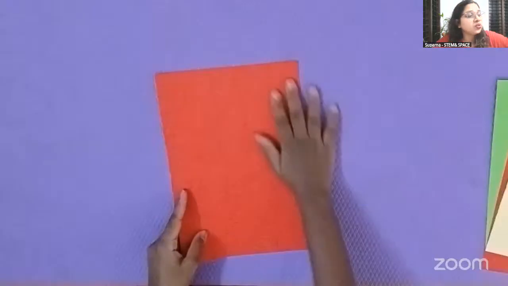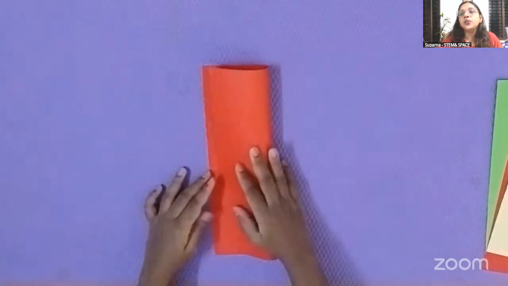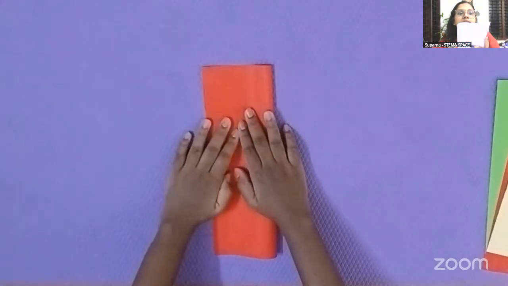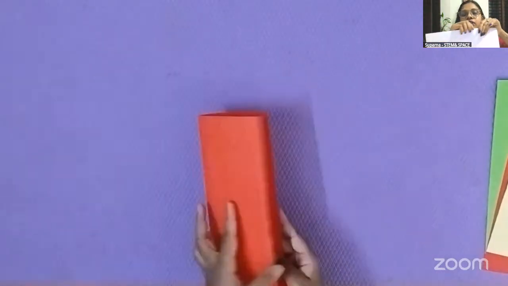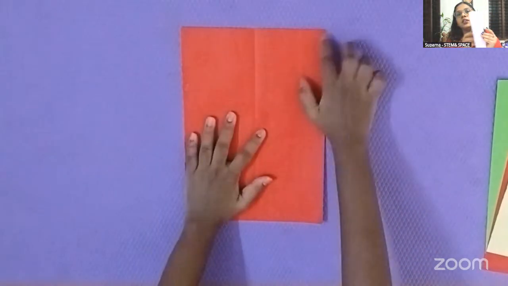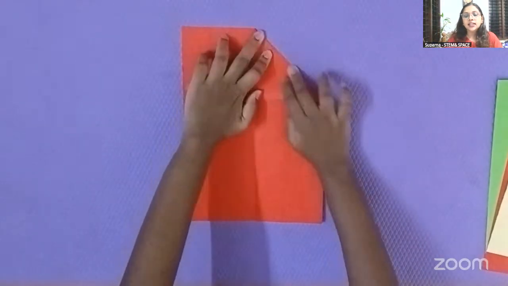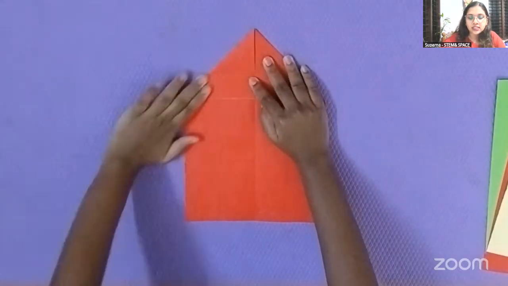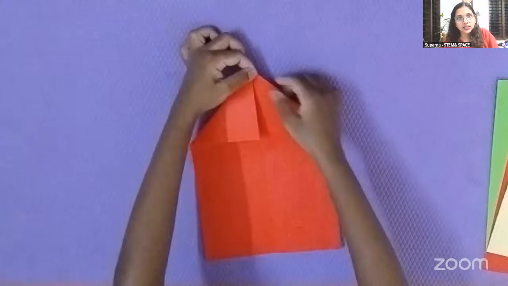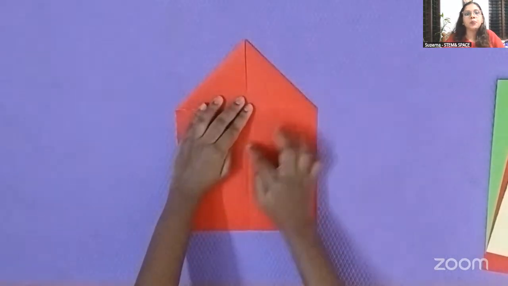For this also, take another piece of paper, and exactly like how you did for the glider, just keep it vertical and fold it in half. Make it half and open. Then the same thing which you did for the glider, take the two top corners and make them into a triangle. Then you will get a proper triangle.